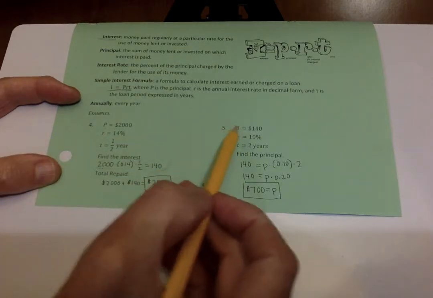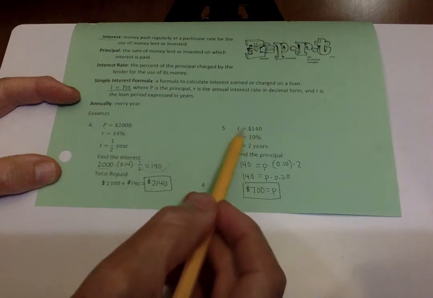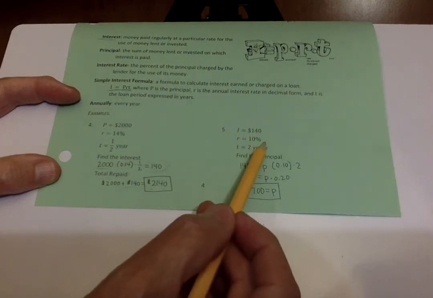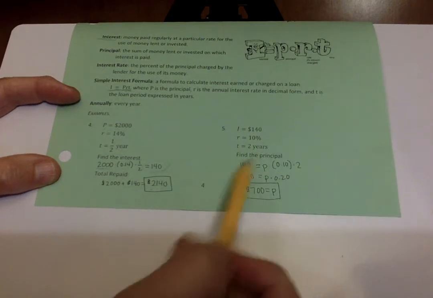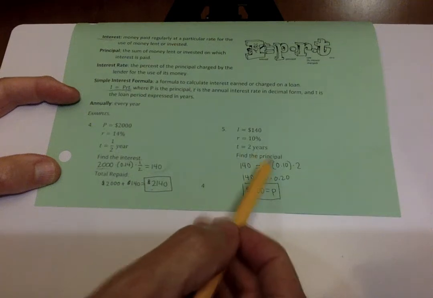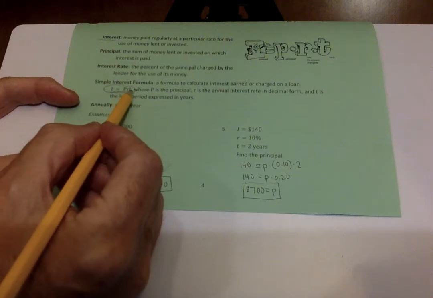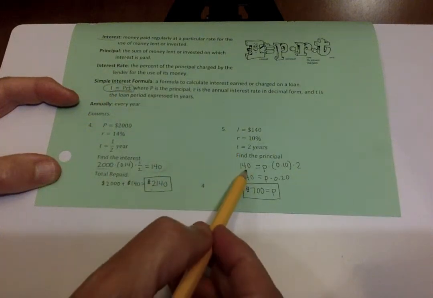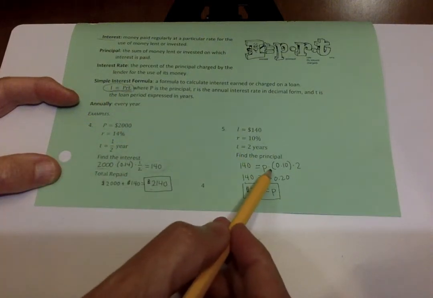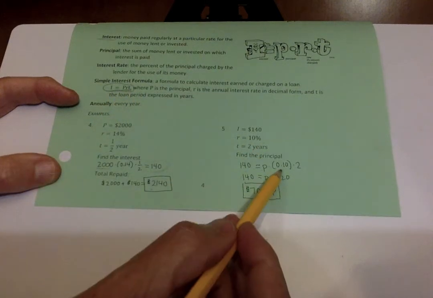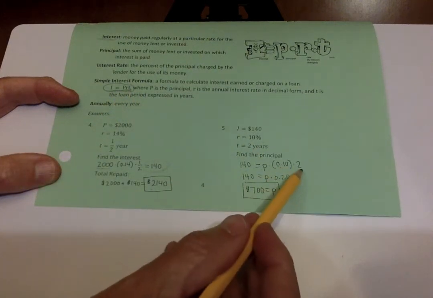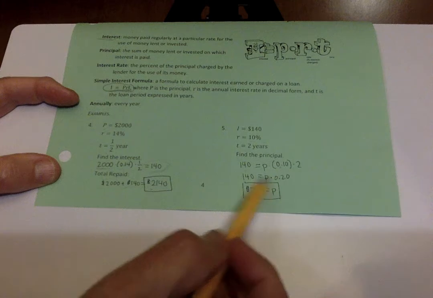Okay, now here's number 5. Interest equals 140, rate is 10%, and time is 2 years. Find the principal. So again, we're using the same formula. I equals P times R times T. So the interest, they said, was 140. Principal, we don't know. The rate was 10%, written as 0.10, times 2 years.